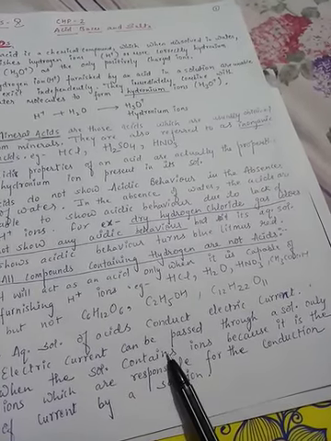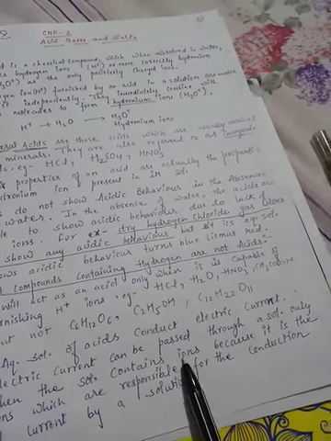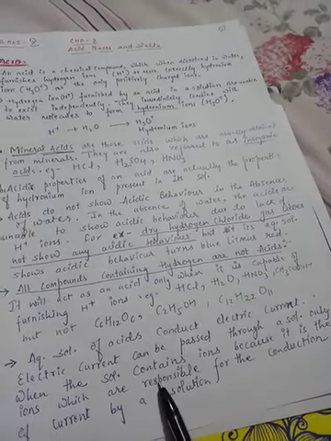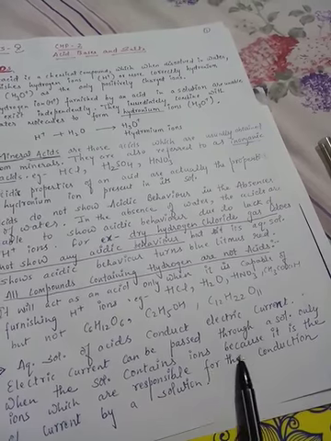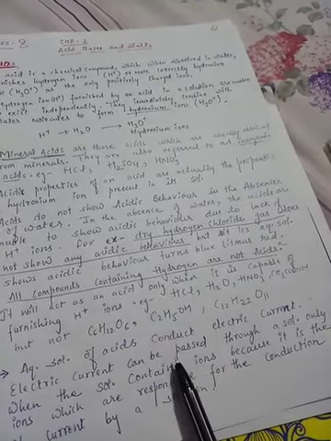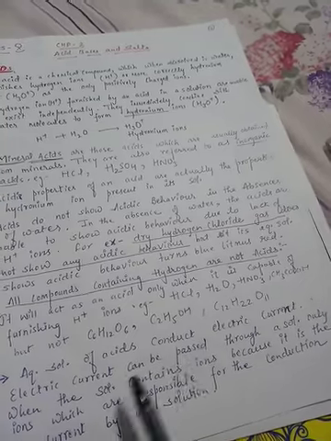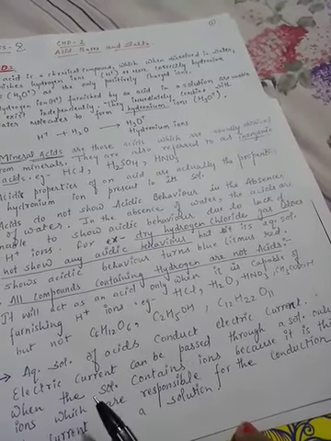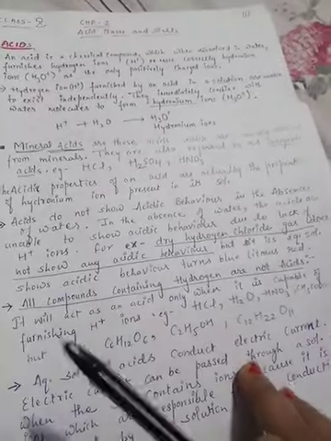तभी पास हो सकता है electric current जब solution में ions contain हो, because it is the ions which are responsible for the conduction of current by a solution. Why? Because the hydrogen ions or the ions are only capable of conducting the current in a solution. So that's why acids can conduct electric current.